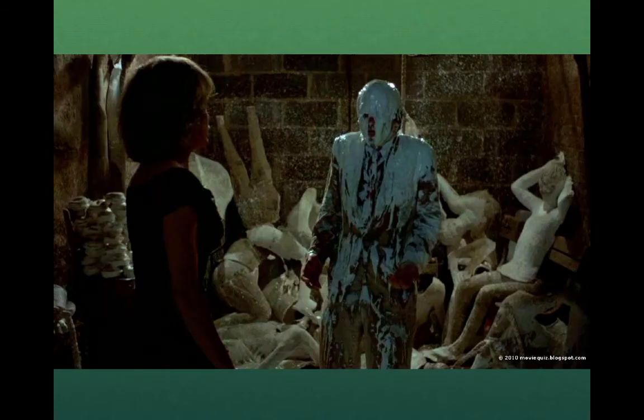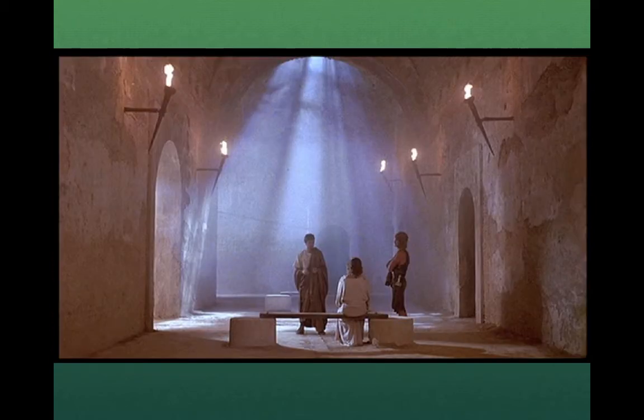But it's a wonderful way for the set decorators to really get involved, because they got all these mannequins and they got people who are covered looking like sculptures themselves. It's a set decorator's dream.